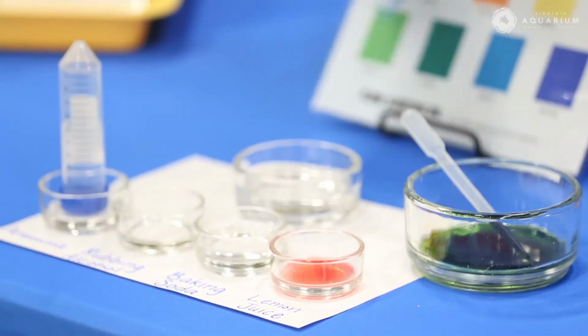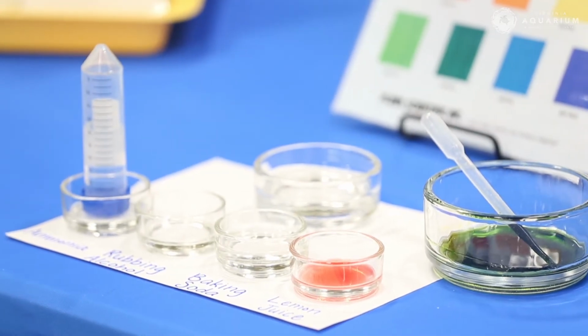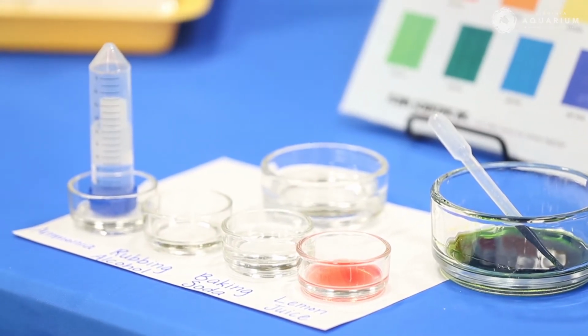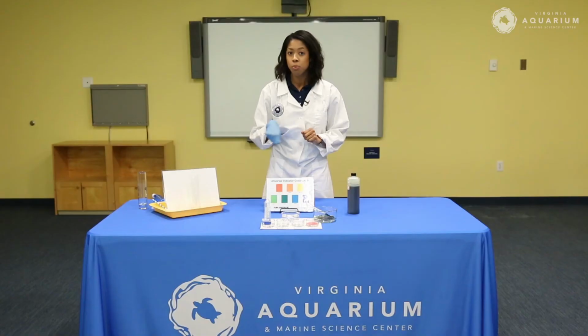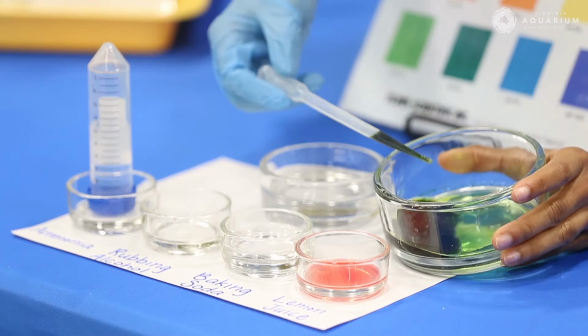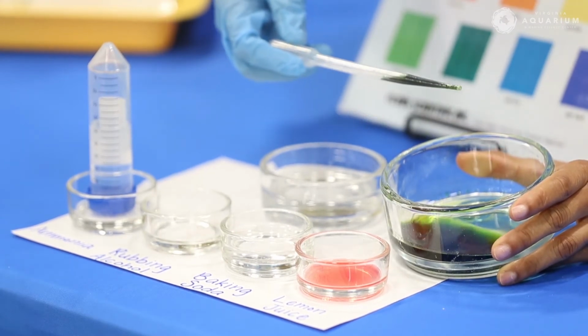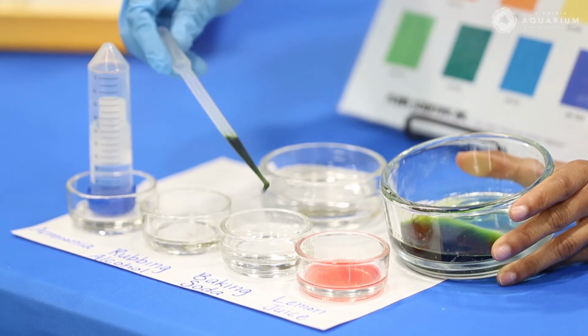All right. So my next substance or solution that I have here is a baking soda solution. So all I did was mix in a whole bunch of baking soda. So I created a super saturated solution and I poured a little bit into here. So make a prediction. What do you think baking soda's pH value is going to be? Is it going to be acidic, neutral, or basic?